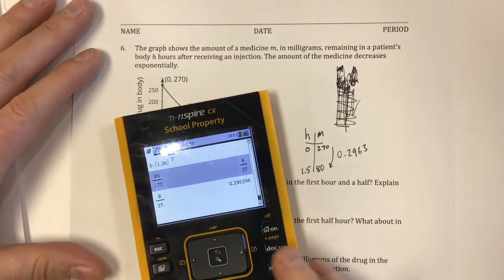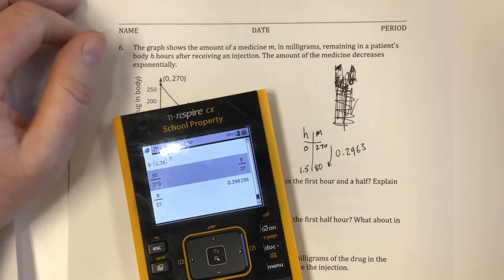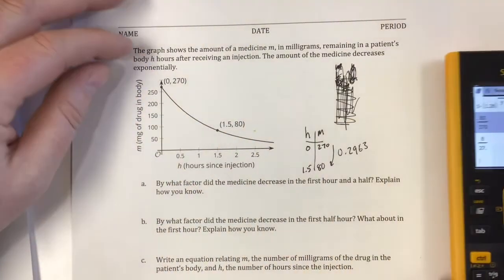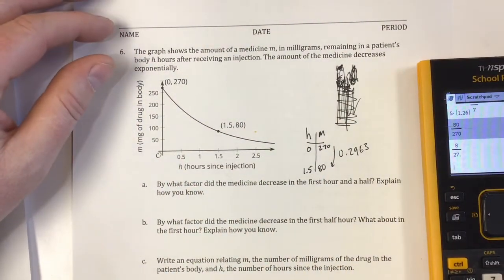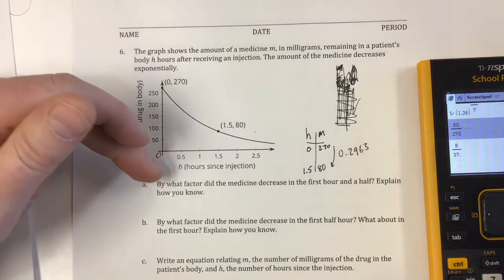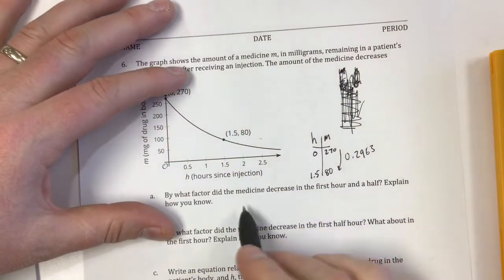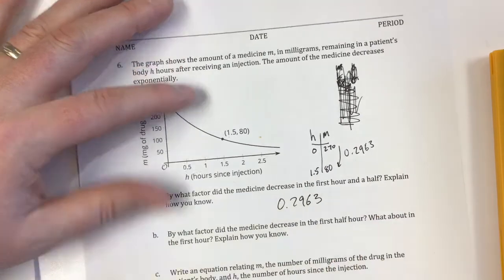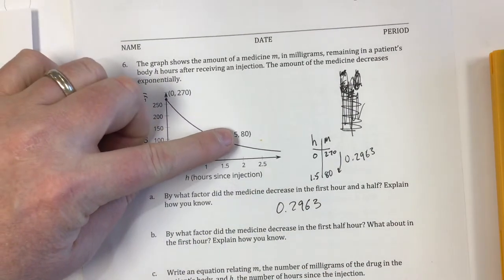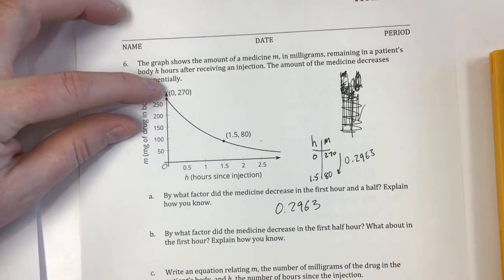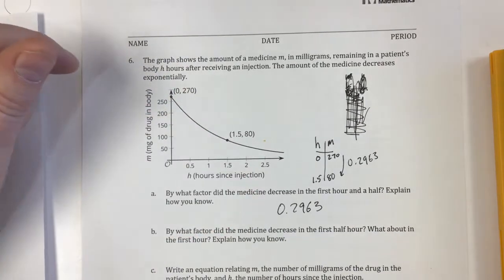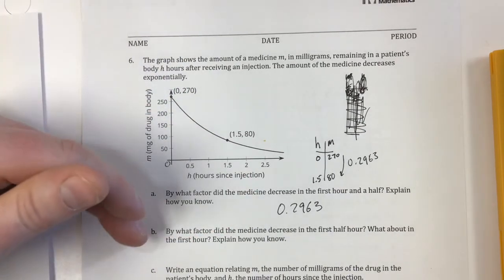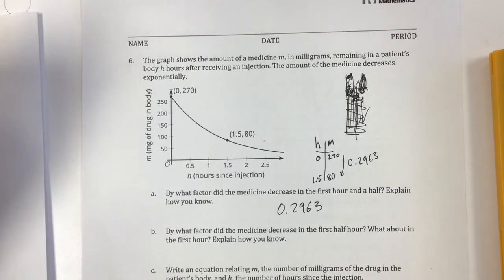I didn't round very far because I want to see what happens when I start rooting and squaring this number. So the way that we know this factor is we divided the amount of medicine that was left after an hour and a half by how much was there at the beginning, and we got this factor after an hour and a half. Okay, so then by what growth factor did the medicine decrease in the first half hour?